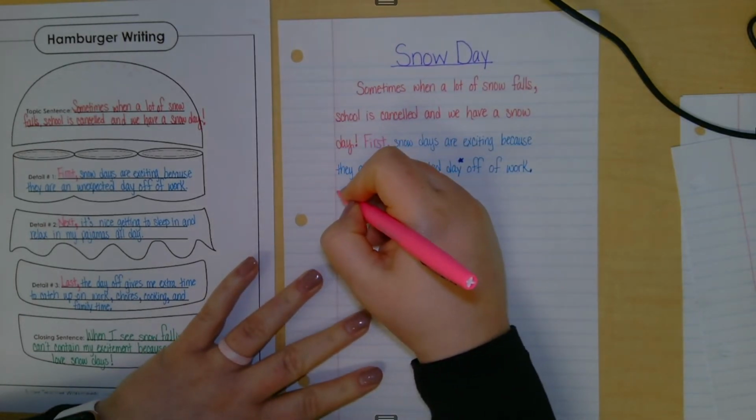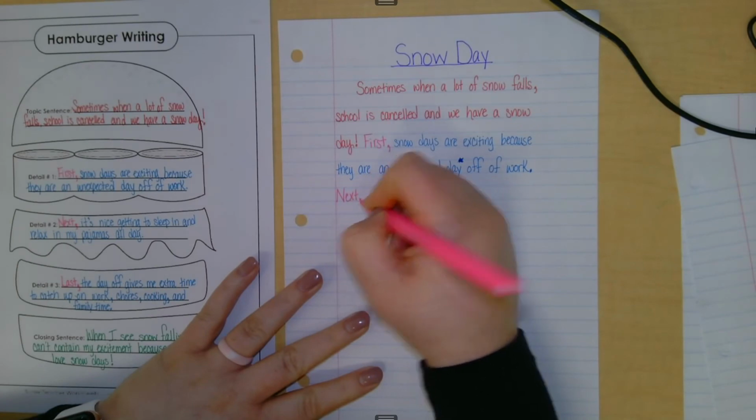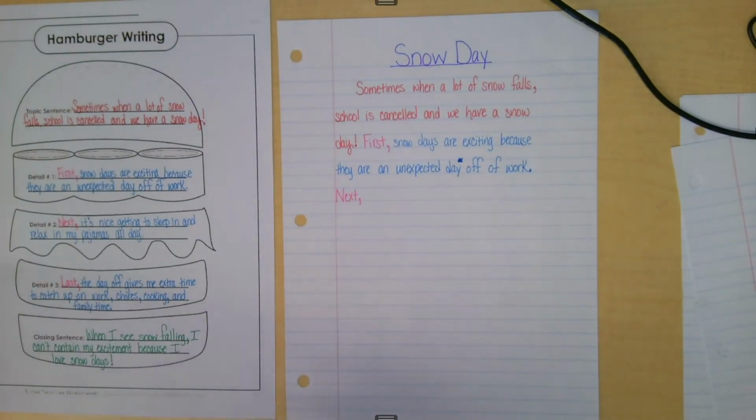So I'm going to go all the way to this margin, and I'm going to write my second transition word, sorry, and a comma. And then I'm going to start my second detail.